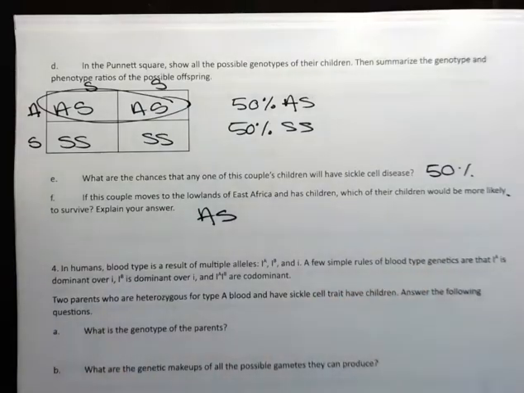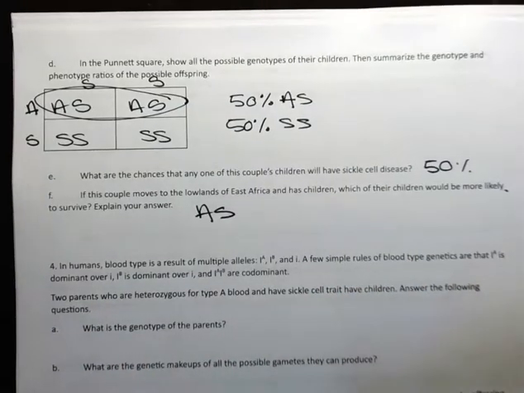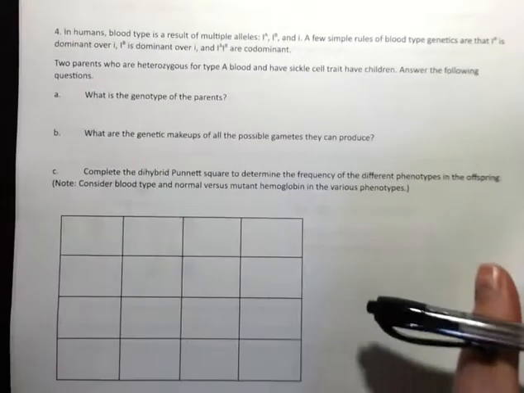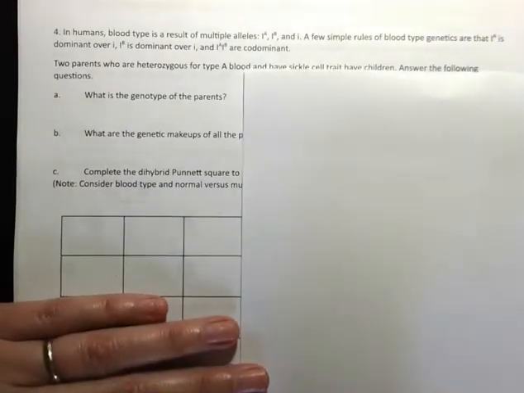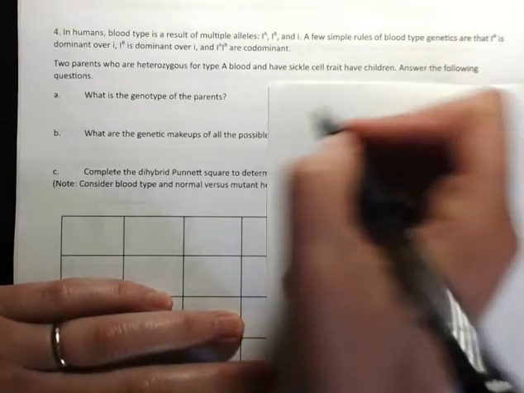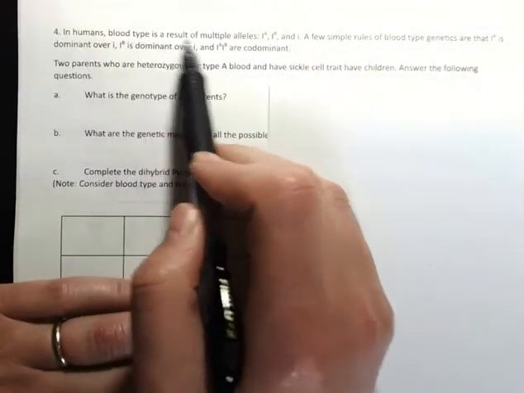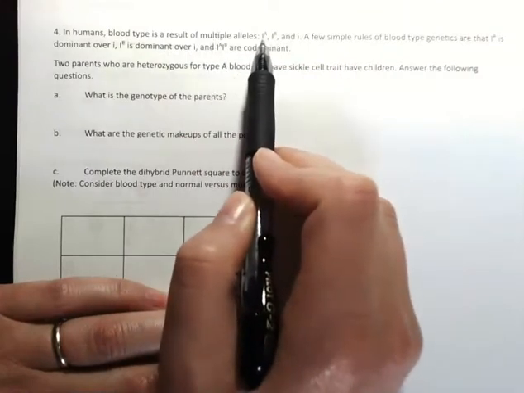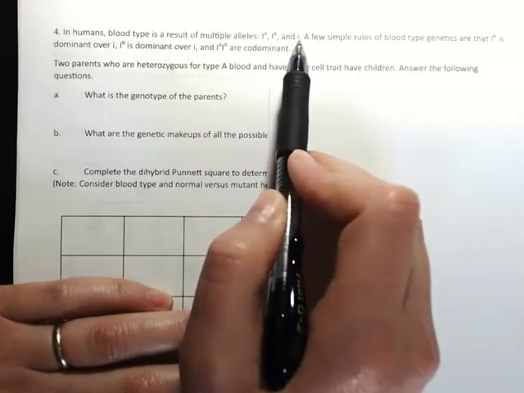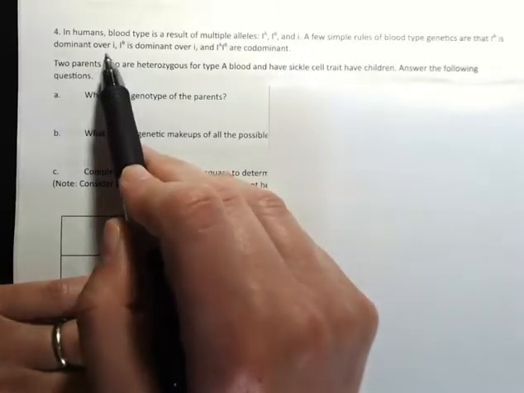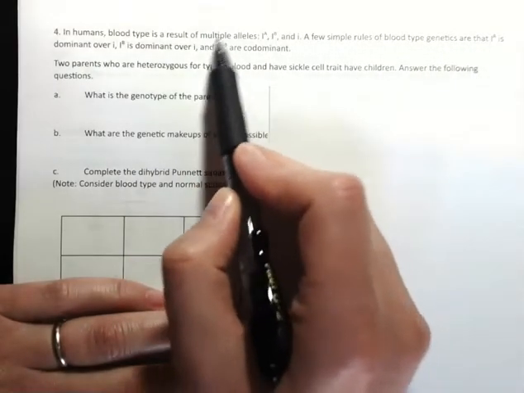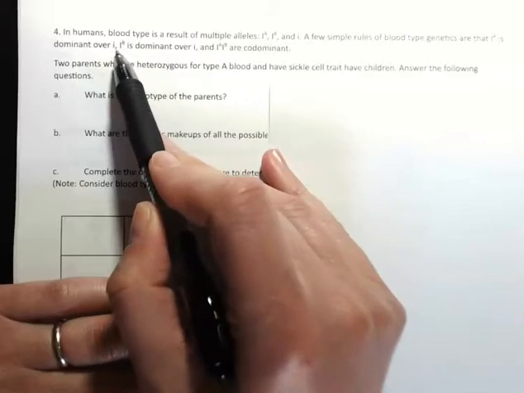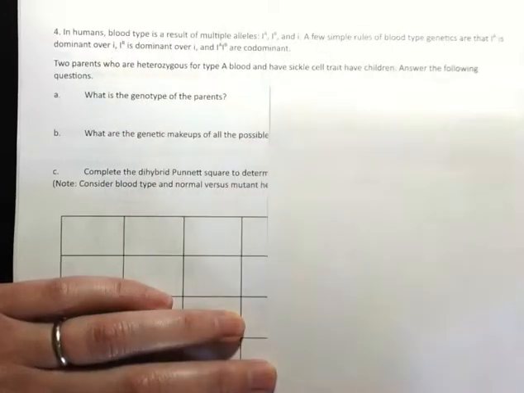Okay, so hopefully you're feeling pretty good about those crosses and you feel pretty comfortable. Now we're going to move to something a little bit more complicated. Not crazy, just a little bit more complicated. So here, and I'm just going to grab a different piece of paper so that I can write big. In humans, blood type is a result of multiple alleles, so you have the A, the B, and this little i is going to be like an O, right? And it's an example of codominance and multiple alleles. So the A and the B are going to be codominant, whereas A and B are both dominant over O.